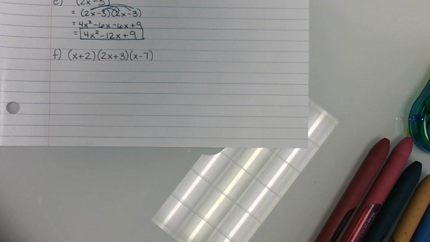What's happening here? There's 3 sets of parentheses. There's 3 things getting multiplied together. How do you multiply 3 things together? You always just do 2 at a time. Y'all are giving me looks like, how the heck am I supposed to know that?